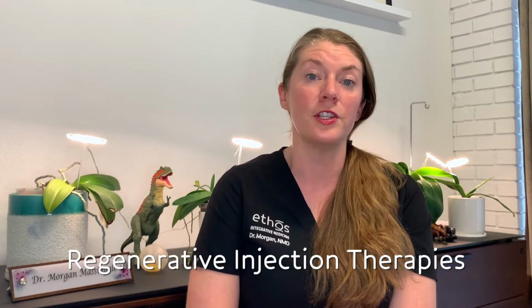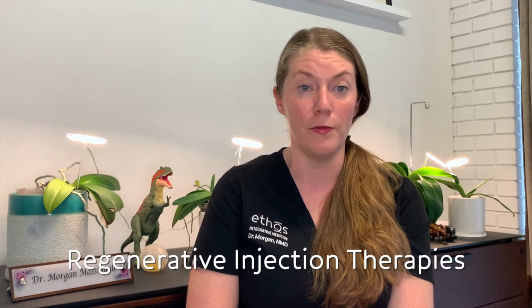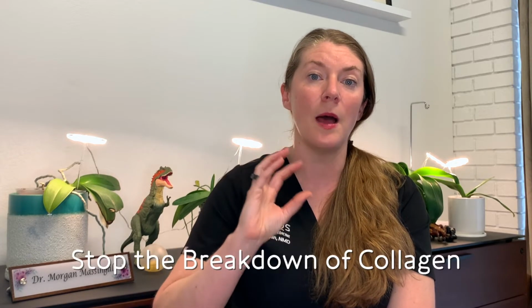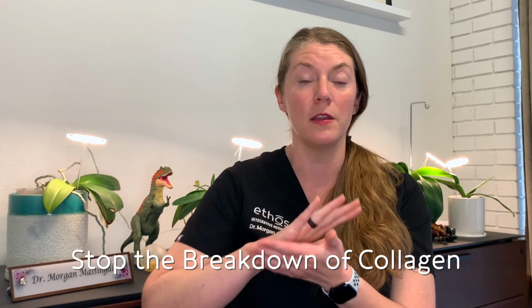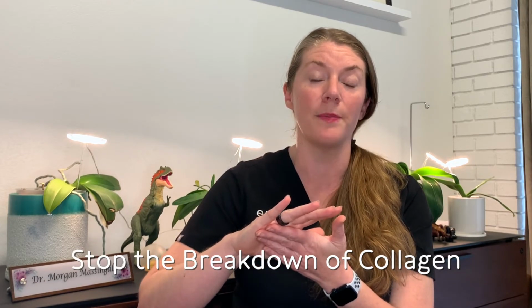Once they've taken you through all of these motions, done an MRI, really taken a look at the facet joint itself, and we've identified, yes, there is some pathology going on here, what do we do about it? This is one of the places where regenerative injection therapies can be extremely helpful. Getting into the joint itself, administering a little bit of prolotherapy solution can really help, one, stop the ongoing breakdown of the collagen tissue that makes up the cartilage inside of the joint. It can actually help rebuild and repair.